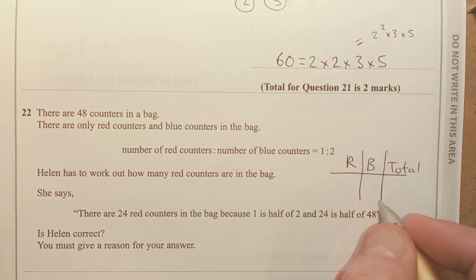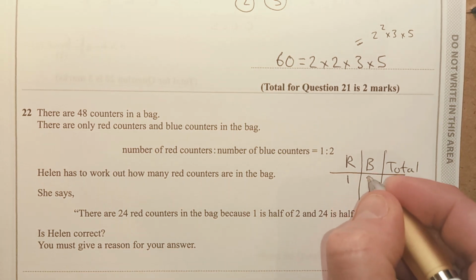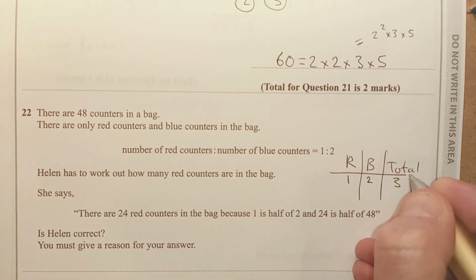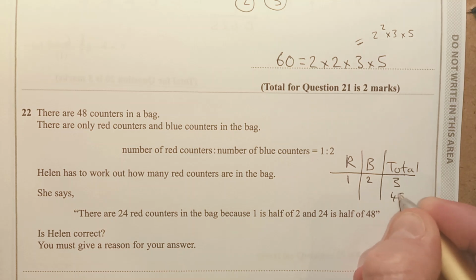Red counters, blue counters, total. We've got a ratio of 1 to 2. If that's all we had, there'd be 3 in total. We've actually got 48 in total.